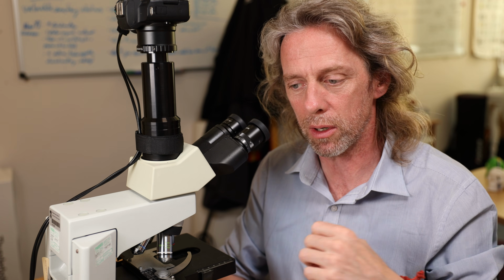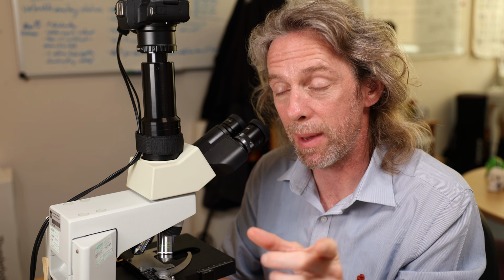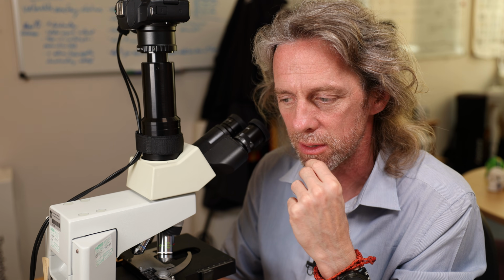We'll look at the cells inside the lungs and what the lungs look like. And also I've got a special lung section which has a stain for elastin, so we can look at the elastic tissue of the lungs, which is quite important, and we can see how that's arranged.